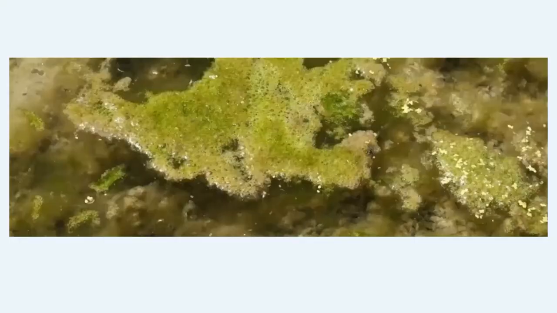So our first photo quiz is this lovely picture right here. So take a look at it and put in the chat, yes, if you think this is cyanobacteria, or no, if you think this is not cyanobacteria.